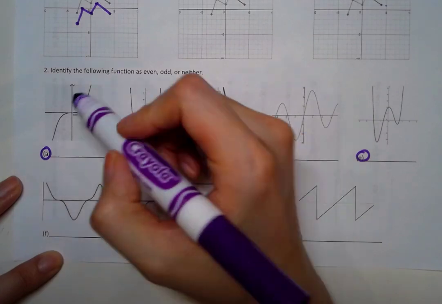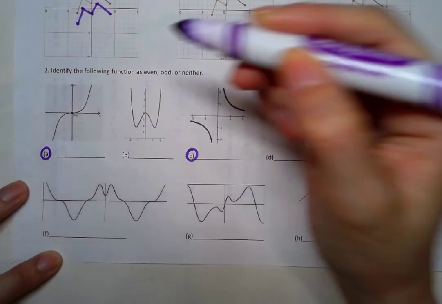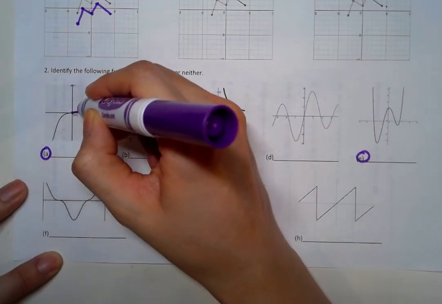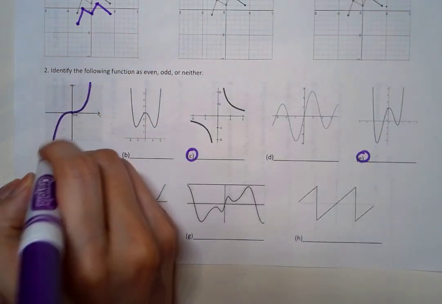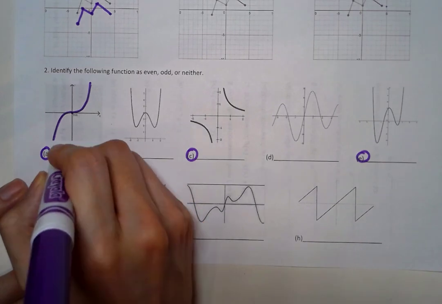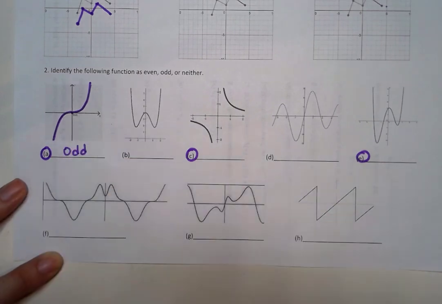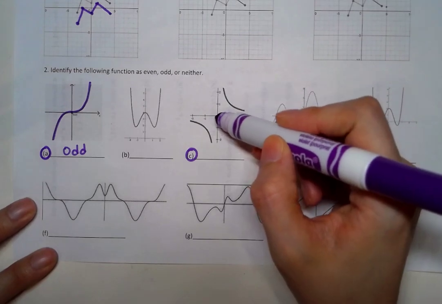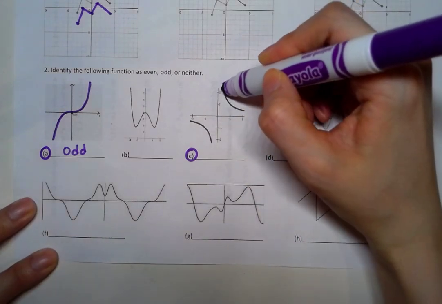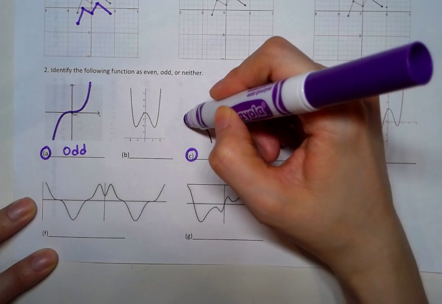Look at this one. It passes through 0, 0, goes up like this, and goes down like this. That's odd because it's symmetric over the origin. Now look at C. It does not pass through 0, 0, but look at the shape here and there.